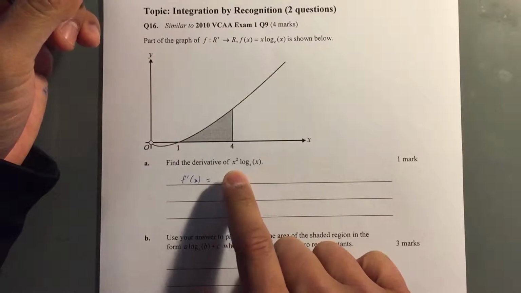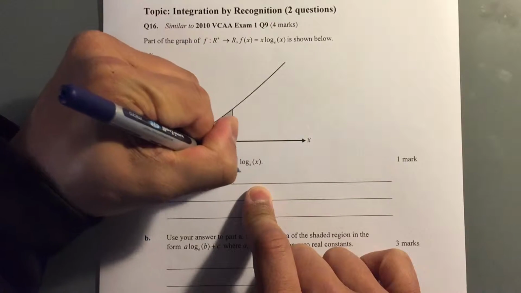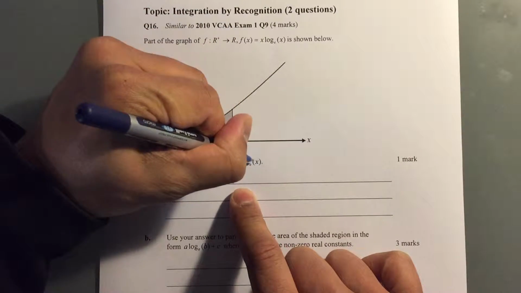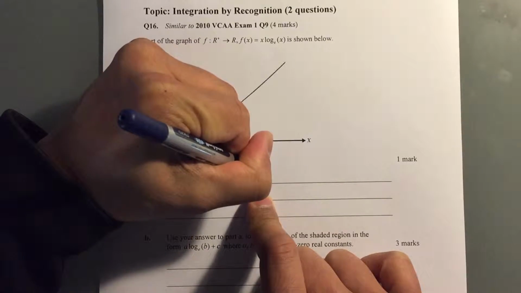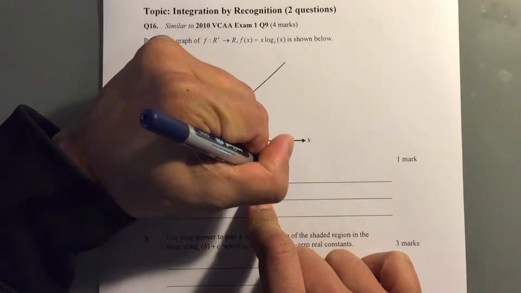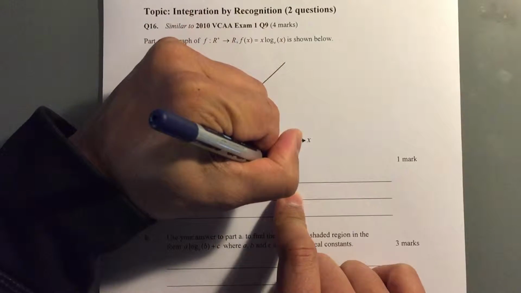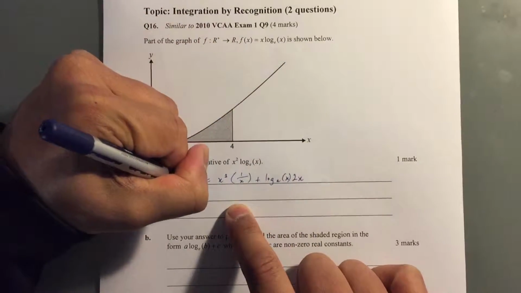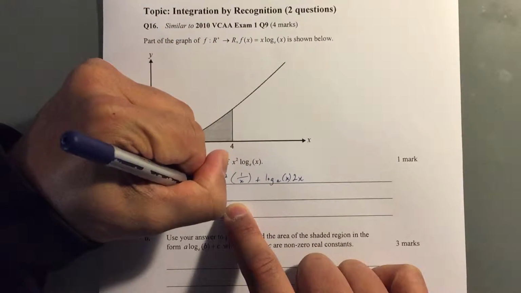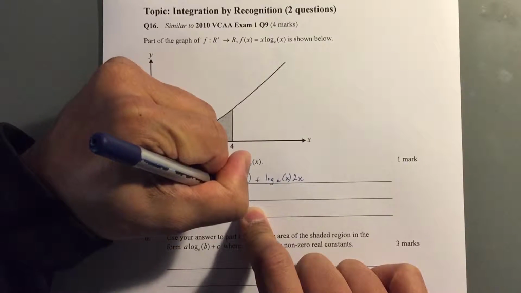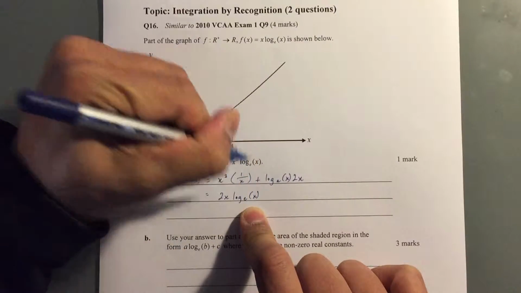So the derivative, I'm just going to use the product rule. x squared times the derivative of log e of x, plus log e of x times the derivative of x squared. So I've got 2x log e of x plus x.